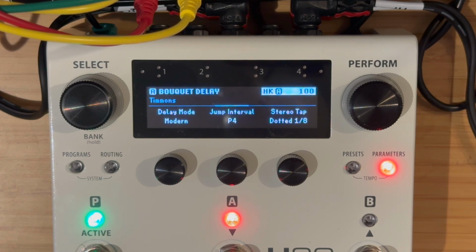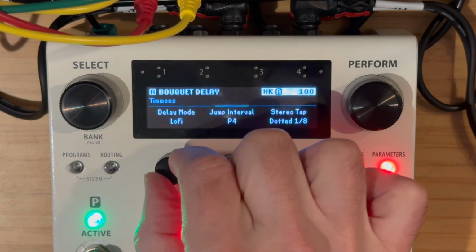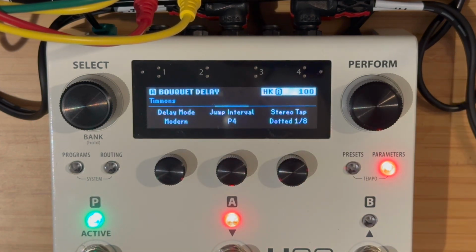And I put that in because it gives it a big sense of space. The other thing on the bucket delay, and by the way, I'm just showing this as an example, there are 50 or 60 different algorithms you can play with in here. You can turn it to lo-fi mode. Wow, I like lo-fi delays, but that is too lo-fi for me. I actually like it on the modern setting. Still pretty dirty and gritty on that setting.